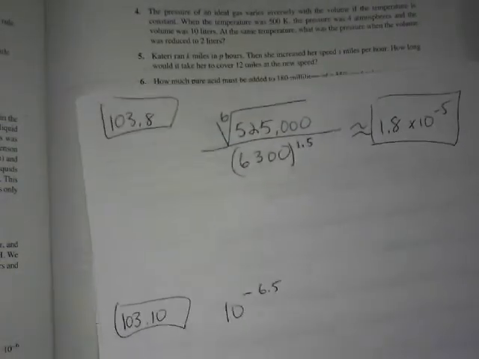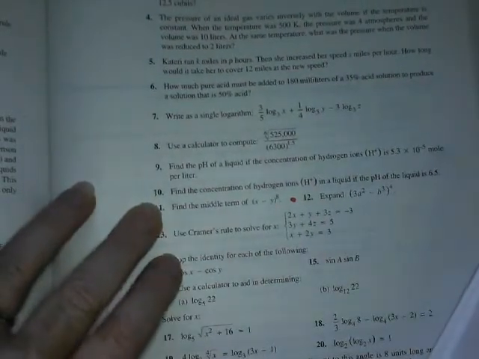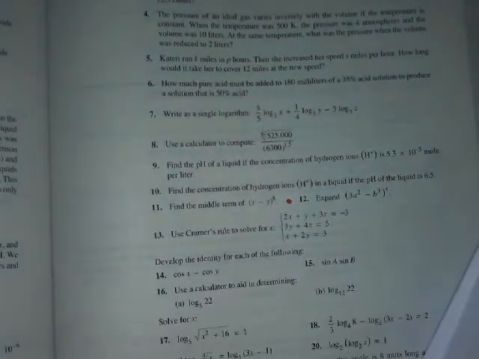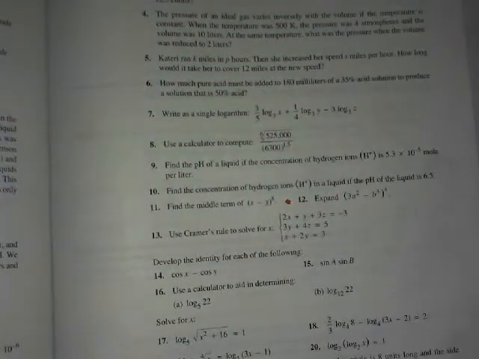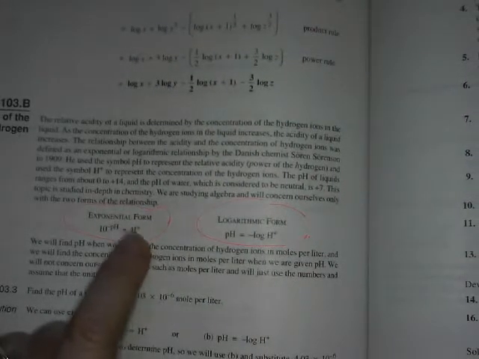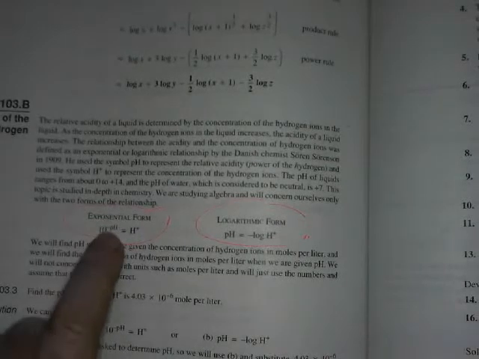The next one is number 10. It says find the concentration of hydrogen ions in a liquid if the pH of the liquid is 6.5. So they tell me what the pH is. pH is 6.5. So I go over and look at my two formulas and which one do I want to use. Well, I want to tell them what the hydrogen is, and they already told me the pH was 6.5. So I'm going to go 10 to the negative 6.5. That's going to give me the hydrogen.